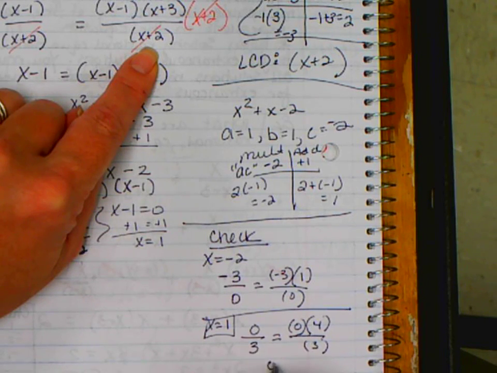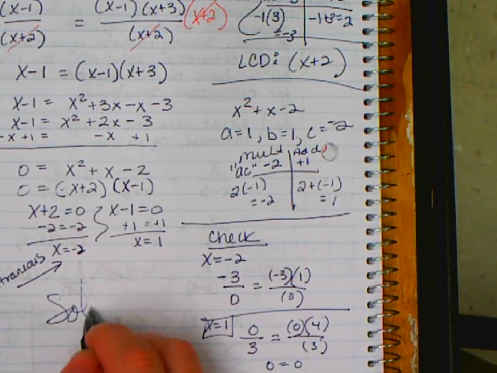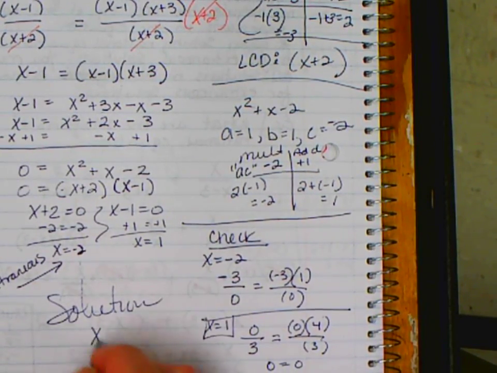0 divided by 3 is 0. 0 times 4 is 0. 0 divided by 3 is 0. Is that a true statement? Yes. So my only solution is x equals 1.